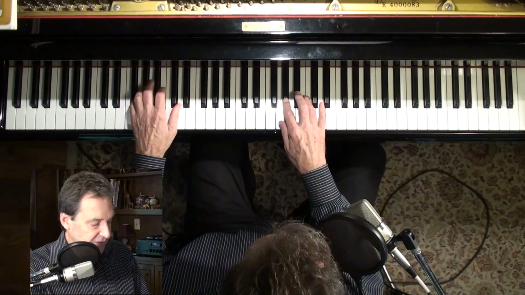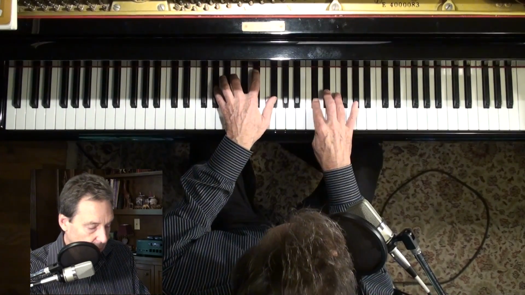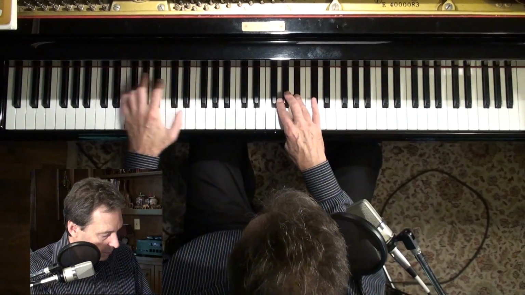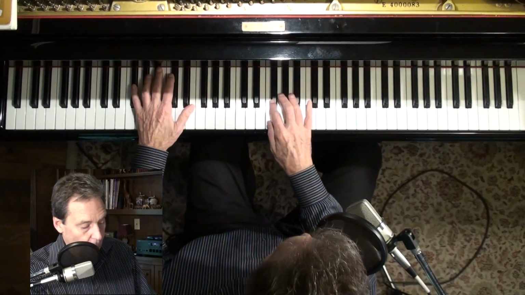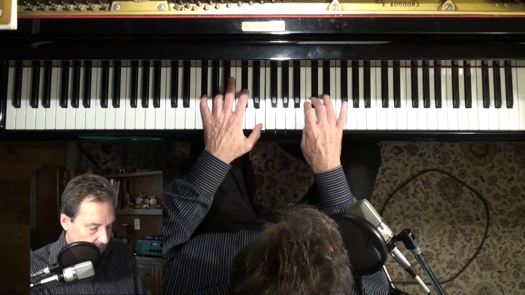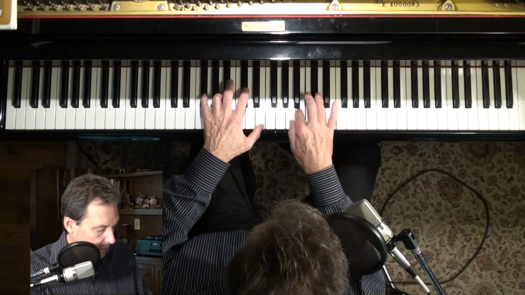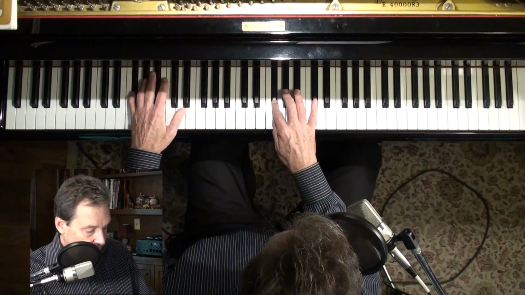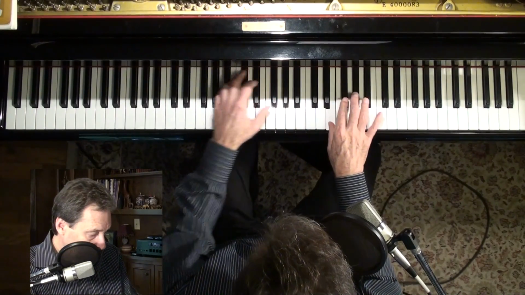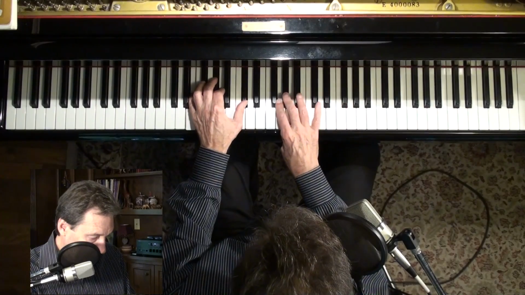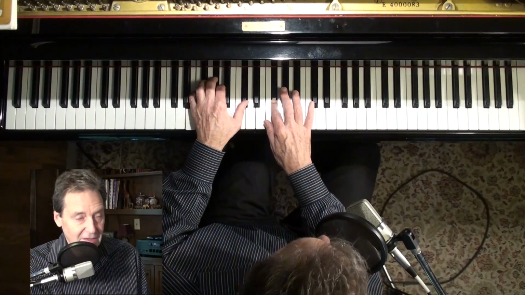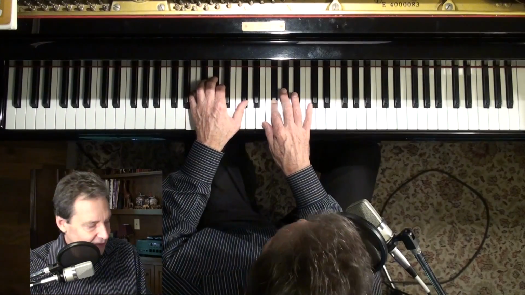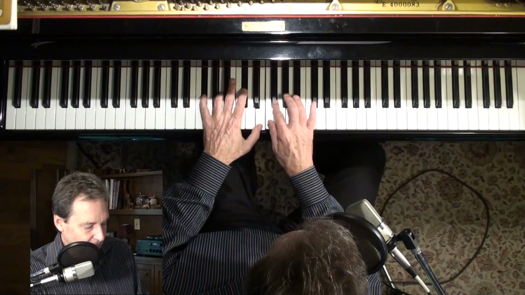If you're a little more advanced, you could do, you want to go up and down. You could also do rootless voicings with the left hand. If you understand those, but chances are if you know rootless voicings, you already know about the modes. So let's just do the regular chords here.